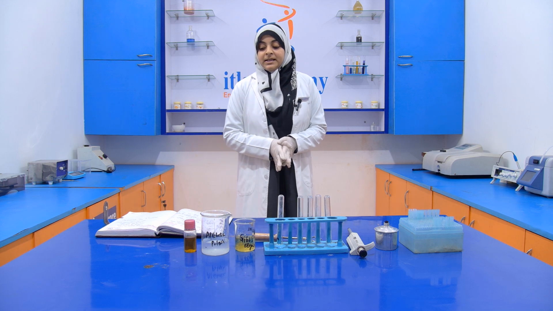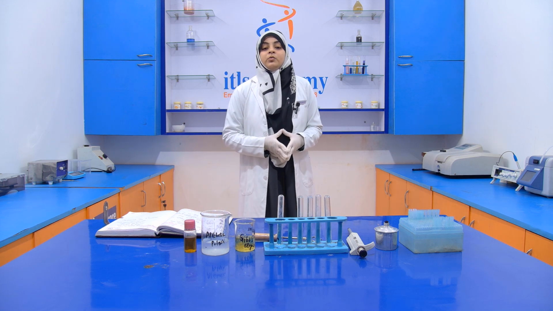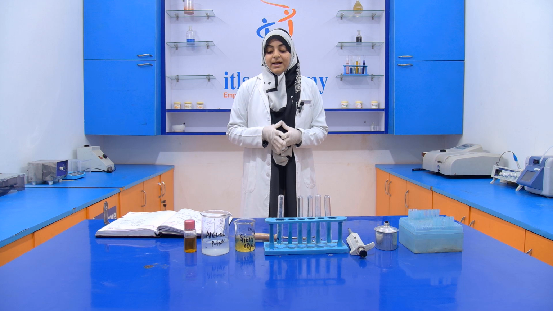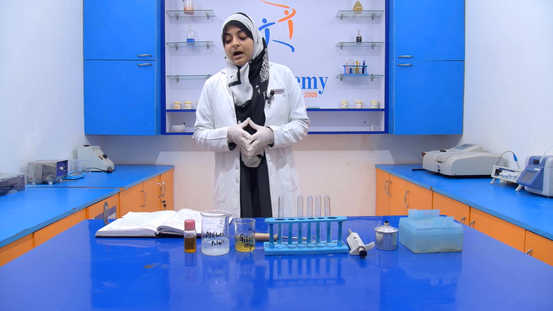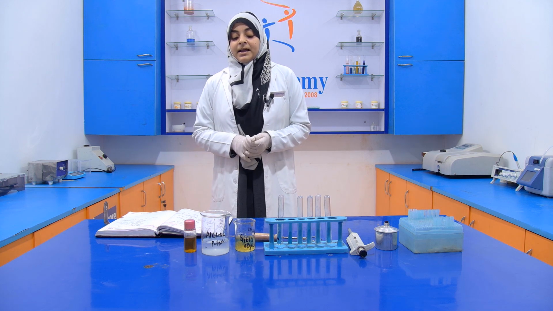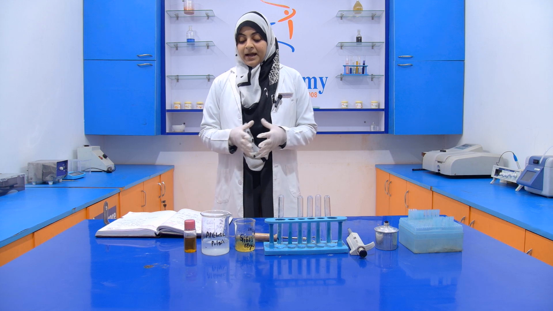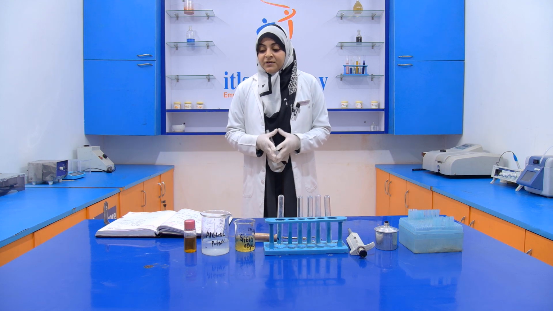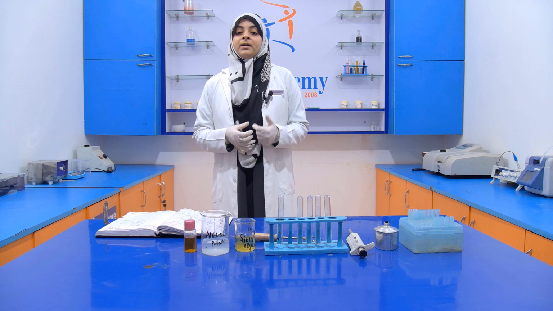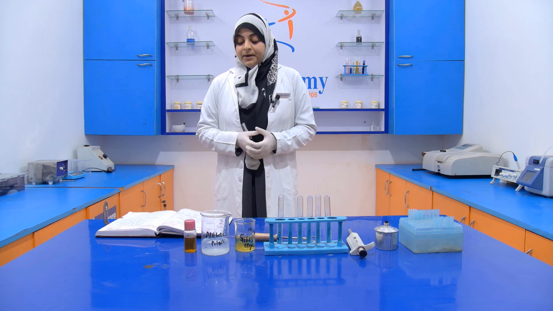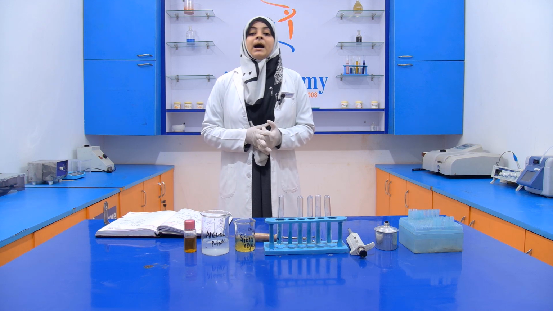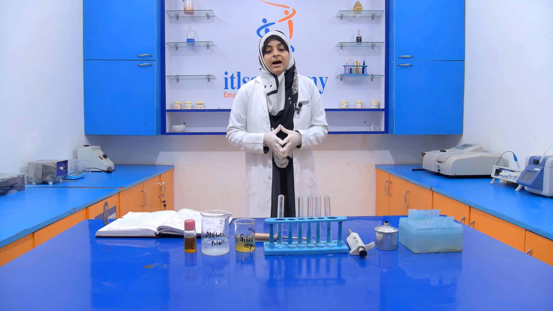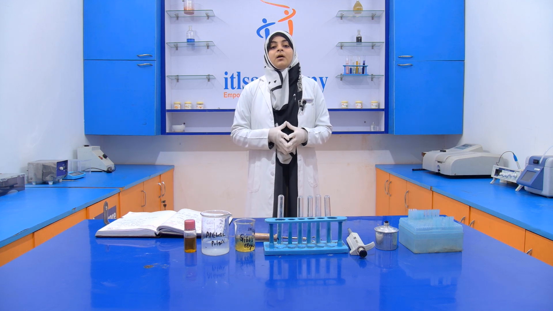Then we heat the tube on the burner. Then it is decolorized. After that we add 1 ml of this Gibbs reagent, that is dichloroquinone chloroimide solution. After that, we again warm the tube on the burner. Then if a blue color appears, it indicates that our sample is adulterated with mobile oil.